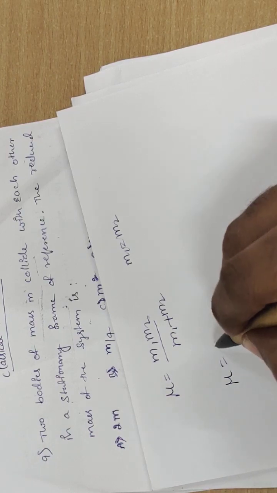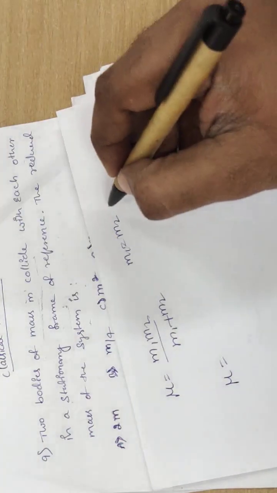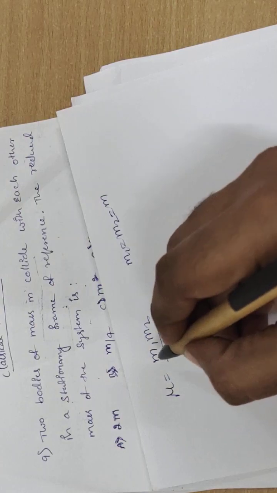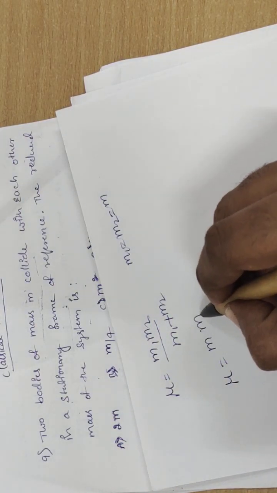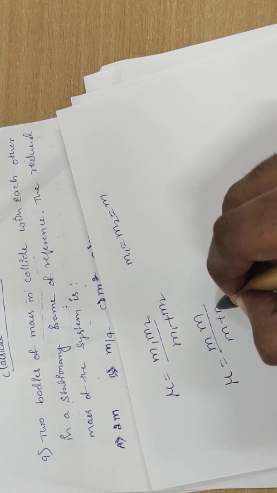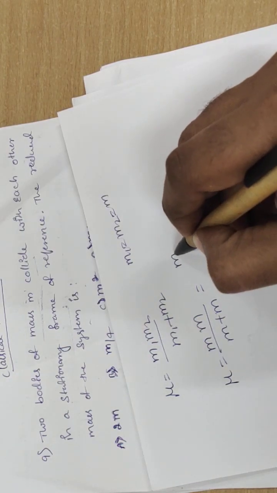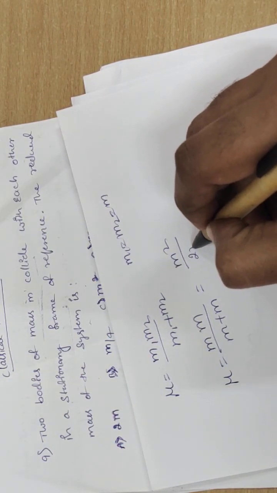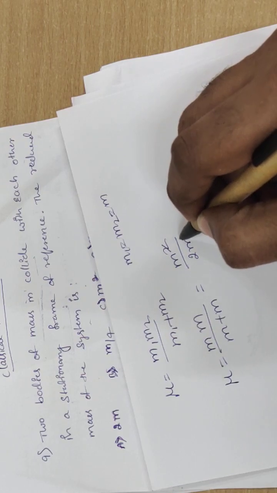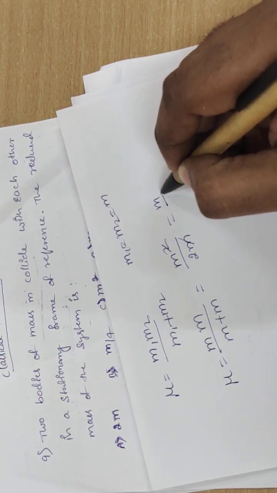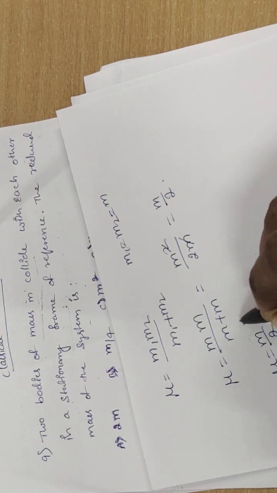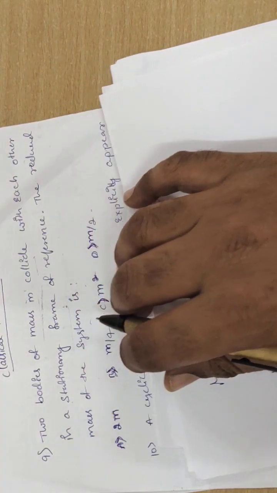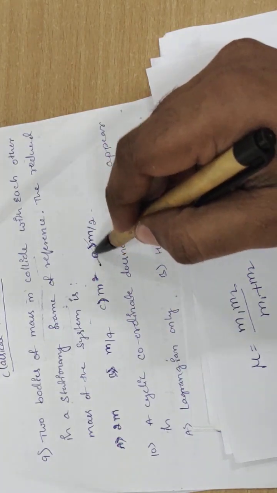So if m1 is equal to m2 which is equal to m, then we can write m into m divided by m plus m, which is equal to m square divided by 2m, and the m square and m cancel, so the answer is m by 2. So the reduced mass mu is equal to m by 2. In the given options, option D is correct.